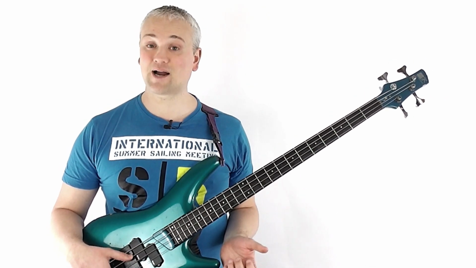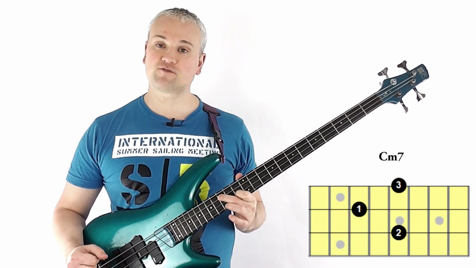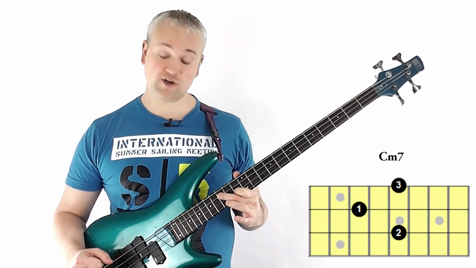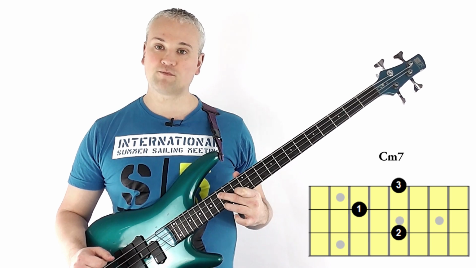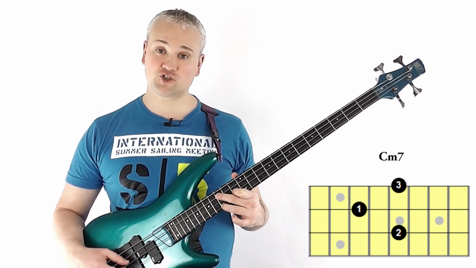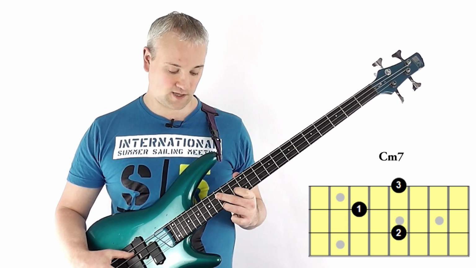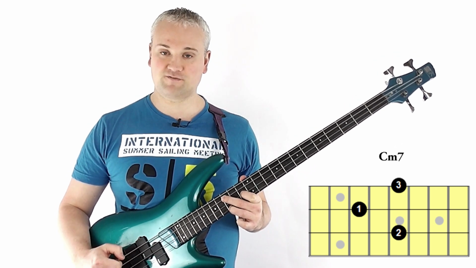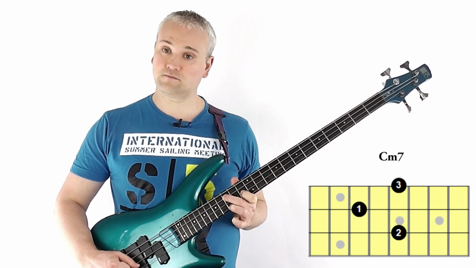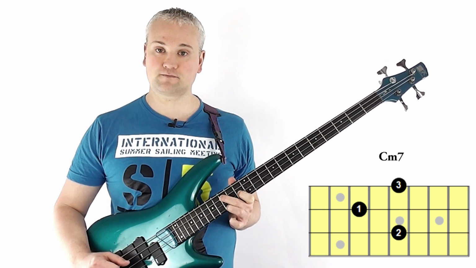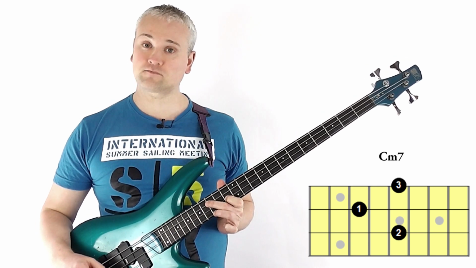So here's the Cmin7. So we've got the C here, 15th fret of the A string. Then we've got the E flat, at the 13th fret of the D string there with the first finger. And then we've got the B flat up there at the 15th fret of the G string with the third finger. So we've got second finger, first finger, third finger, okay? And that's the C, E flat, B flat, or root, minor third, minor 7. And that's the C minor 7.